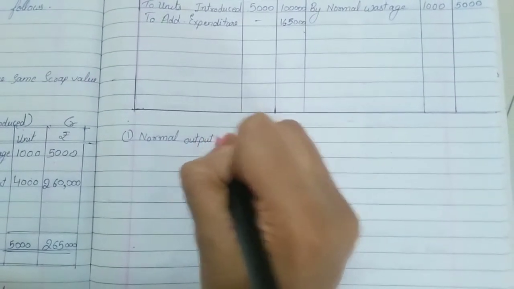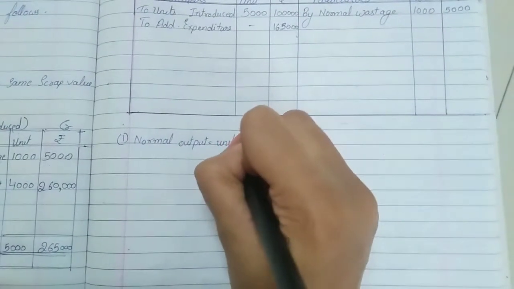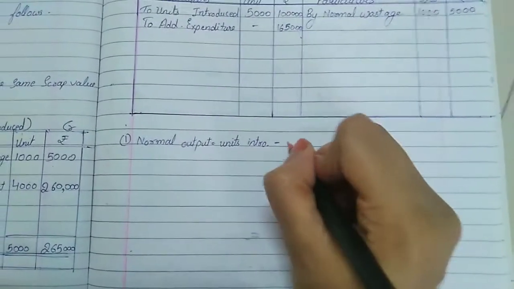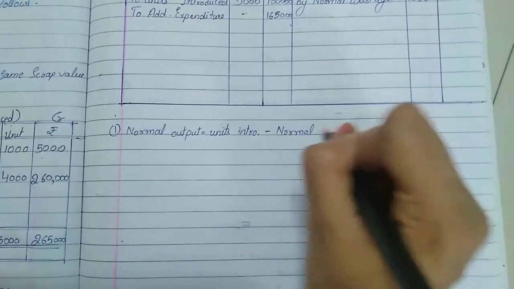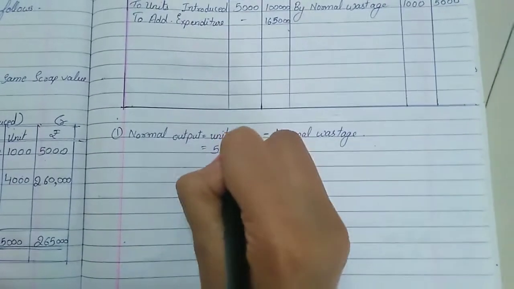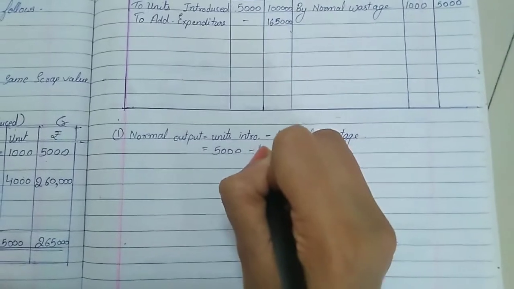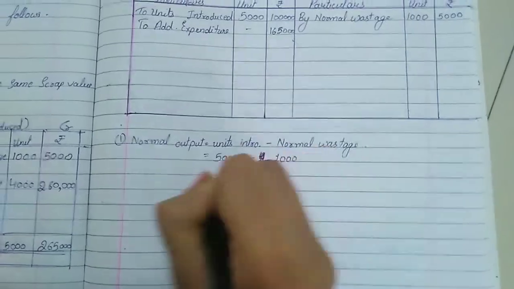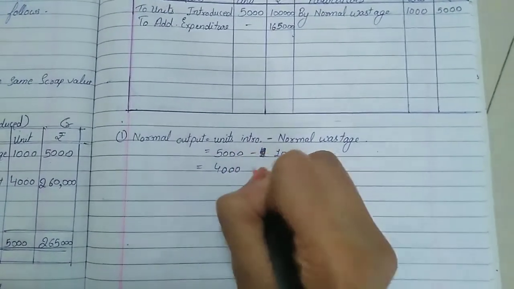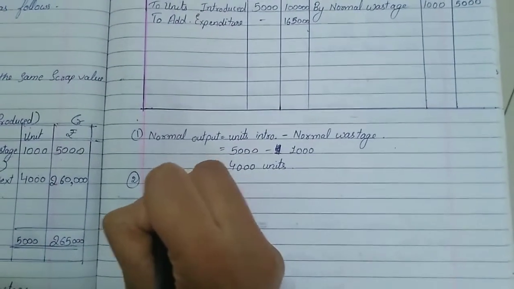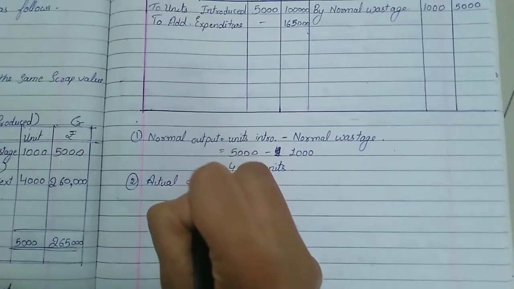So we will calculate first. Normal output, units introduced minus normal wastage, equals to 5,000 units minus 1000 units, which will come to 4000 units. Okay, actual output 3500 units.